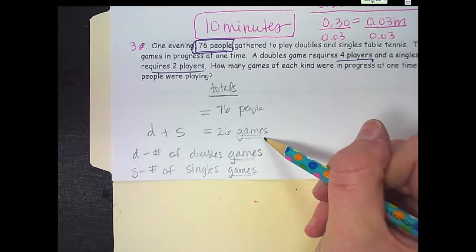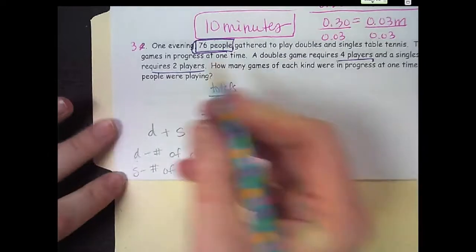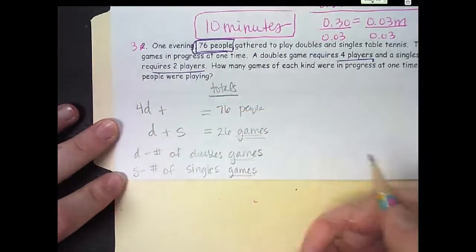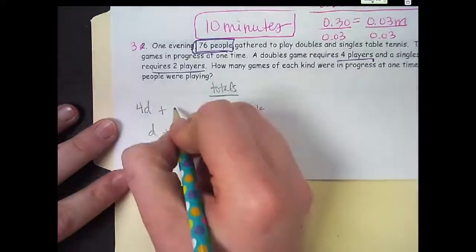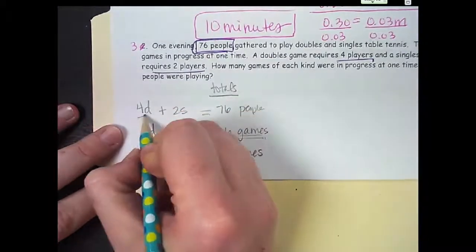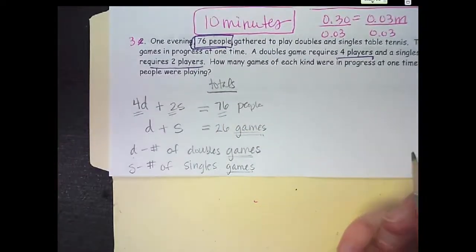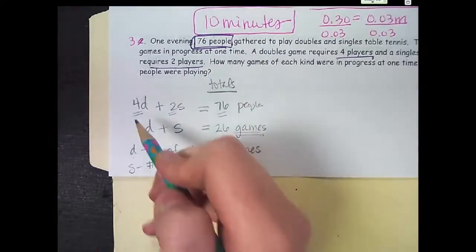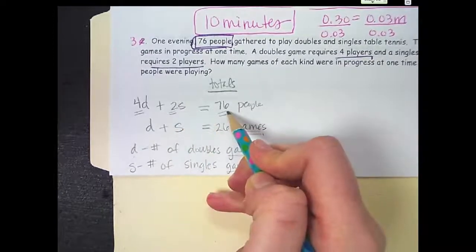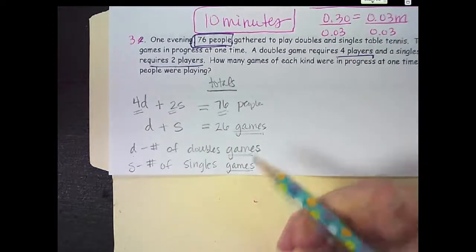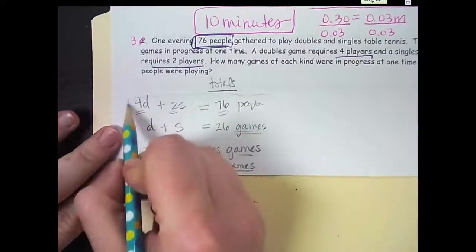How many people play in a doubles game? 4. So I'm going to say 4D. How many people in a singles game? 2. 2S. So look, 4 people, 2 people, 76 people. It should all match up. If you say 4 people, 2 people, 26 games, that doesn't match up. All of your units have to match. This is extremely important, and I want to see it on your paper.